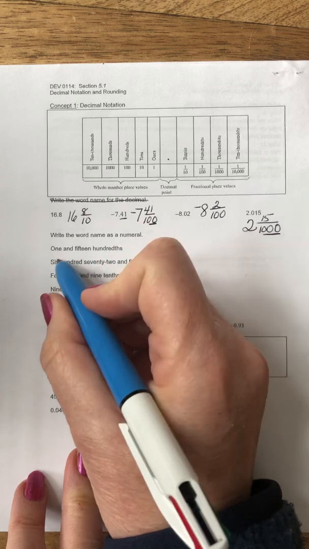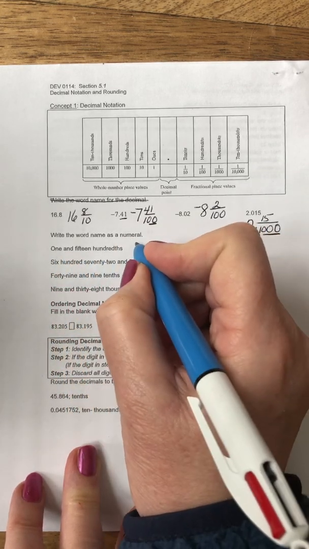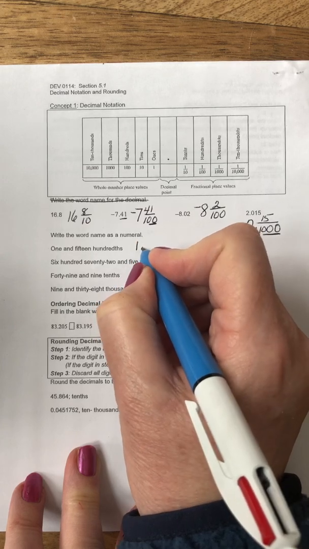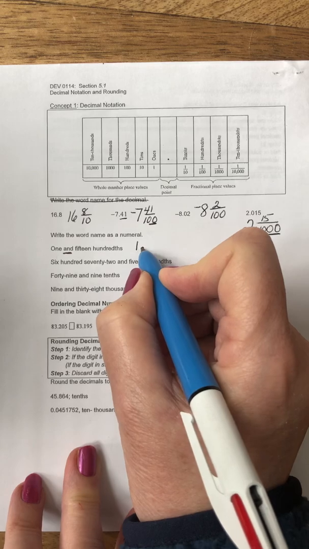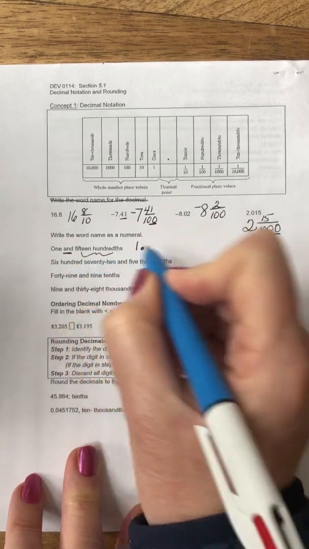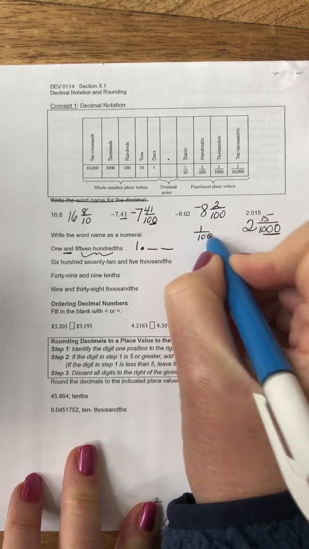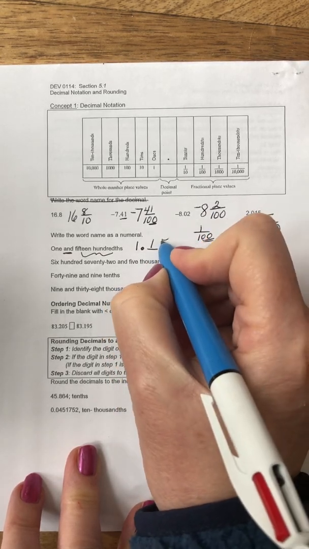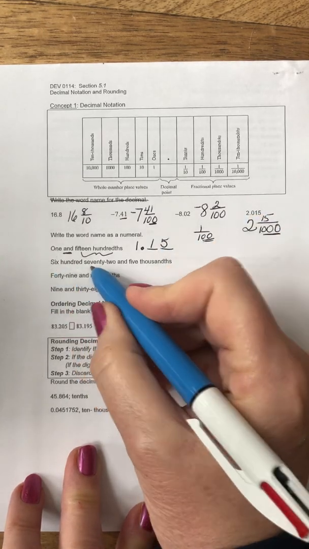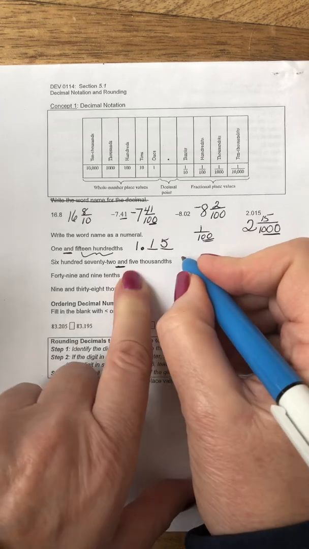as a numeral. So where I have 1 and 15 hundredths, this is 1 point, the "and" is the decimal point, that's our point, and then 15 hundredths. Remember hundredths has two zeros, two decimal places, so this is 1.15. 672 and 5 thousandths.